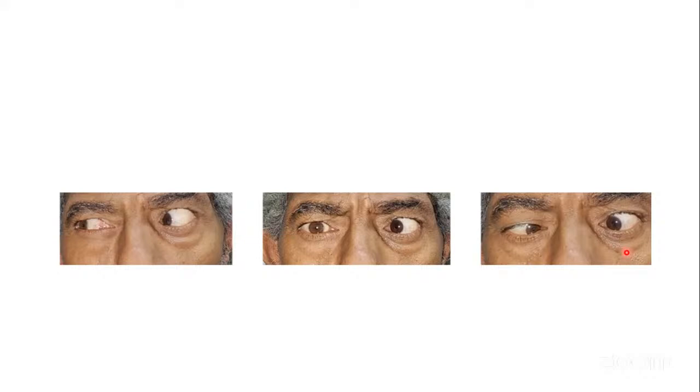Then I would proceed with neuroimaging, which includes, for urgency, computed tomography, and for accuracy, MRI. And then, if there is any intracranial pathology, the underlying cause should be treated firstly. And then I would proceed regarding the cause of the palsy.